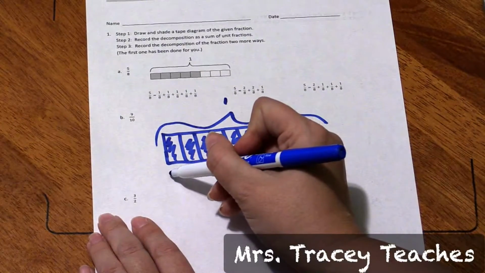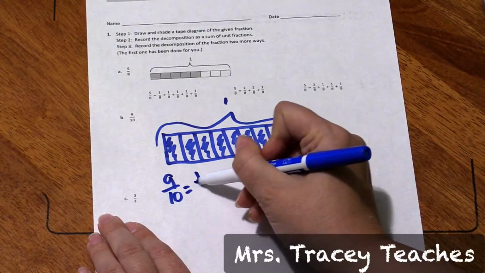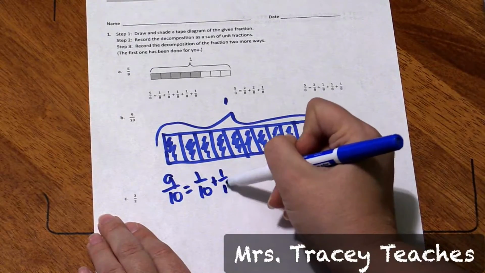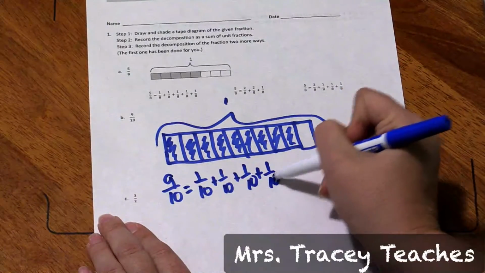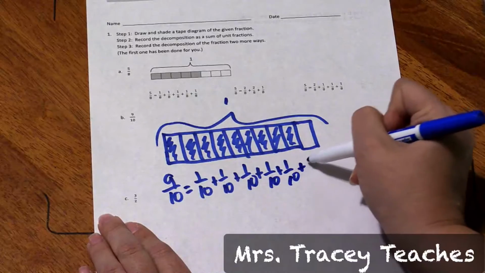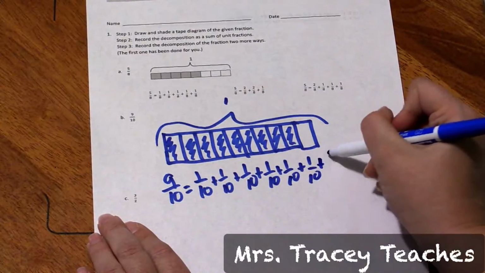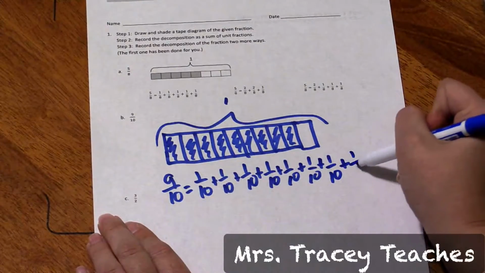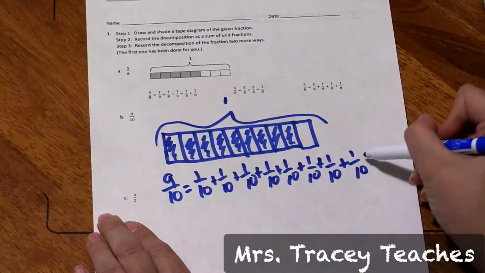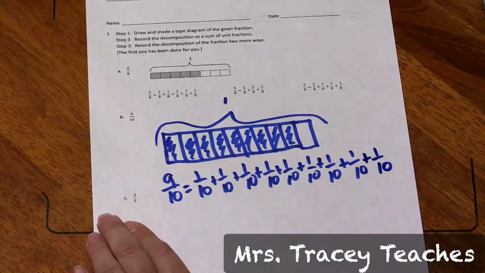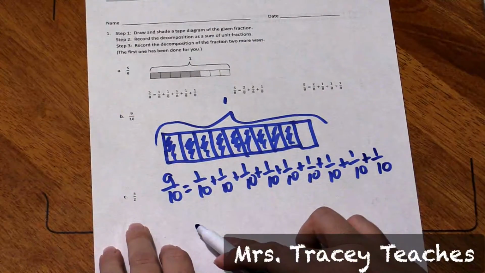So my first one, I know 9/10 is equal to 1/10 plus 1/10 plus 1/10, 9 times. 1, 2, 3, 4, 5, 6, 7, 8, 9, 1/10.